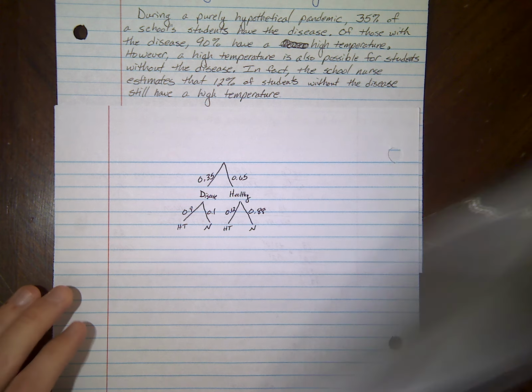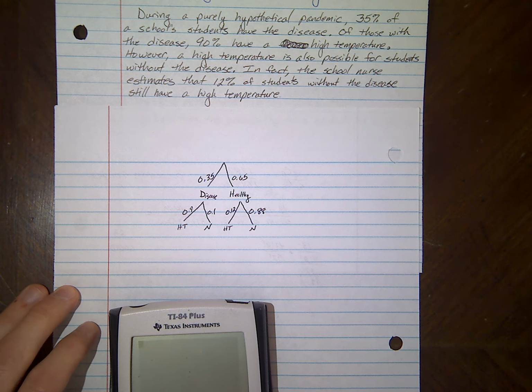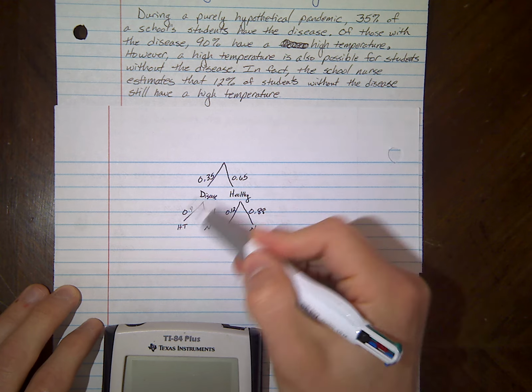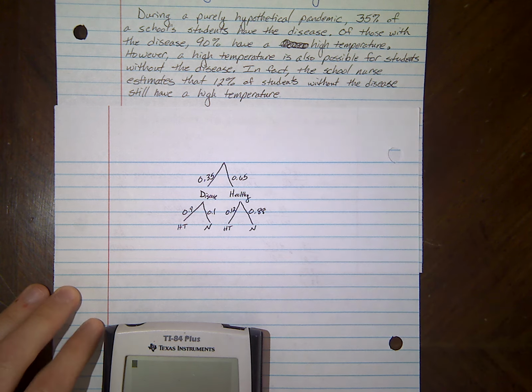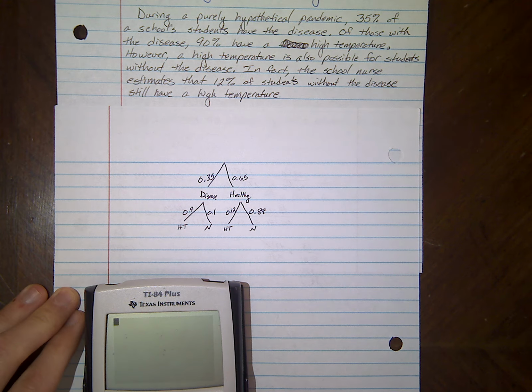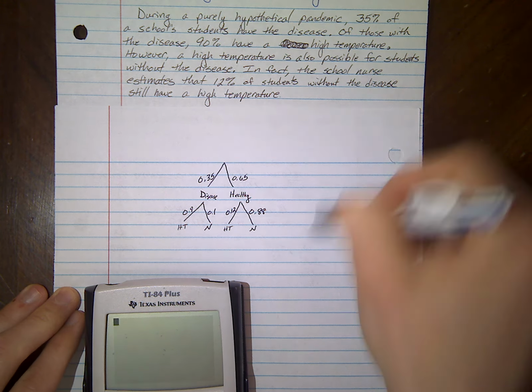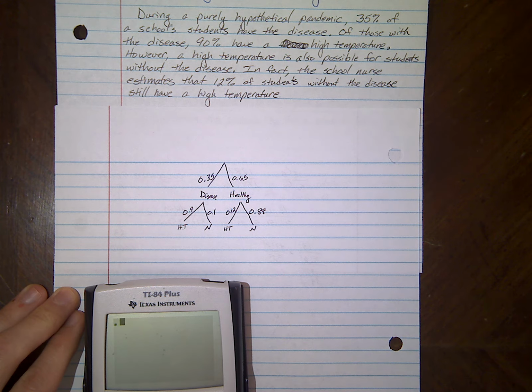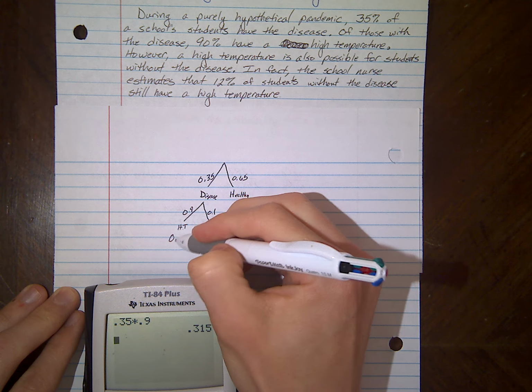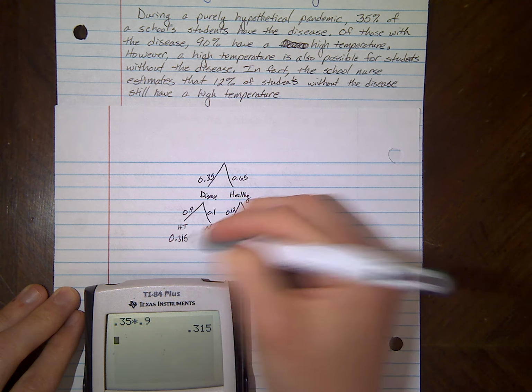Okay, so again, before you do anything, you have to figure out the probabilities going down, and you're going to multiply those down. So 0.35 times 0.9 will determine of the entire population how many have the disease with a high temp. So 0.35 times 0.9 is 0.315.